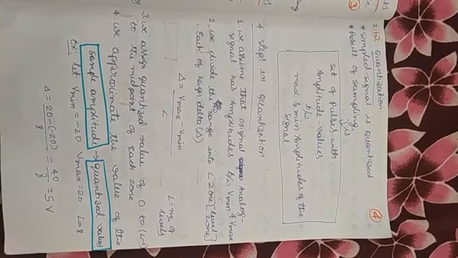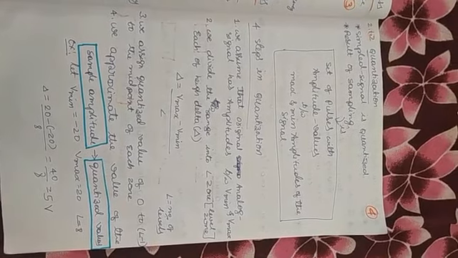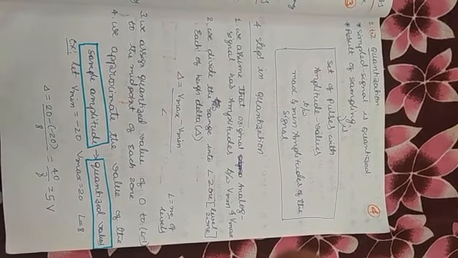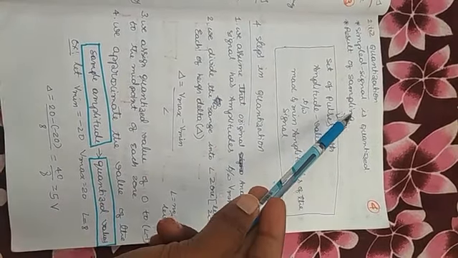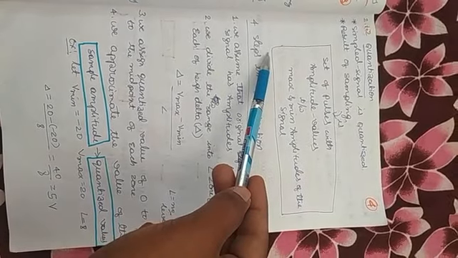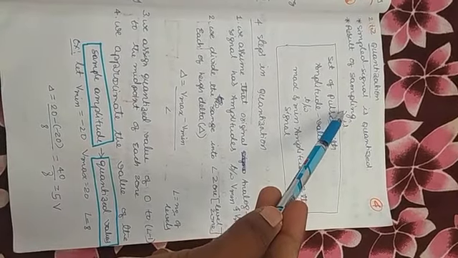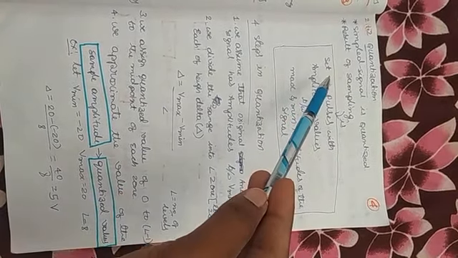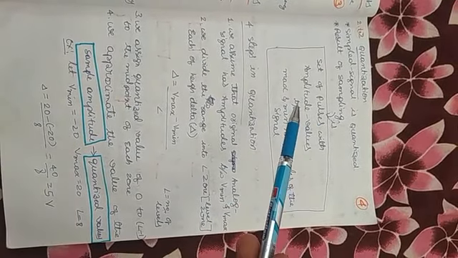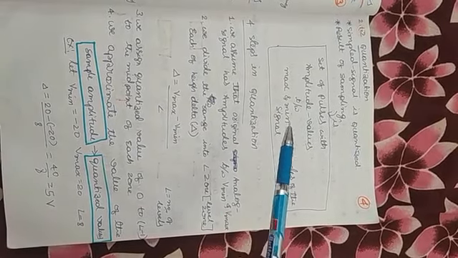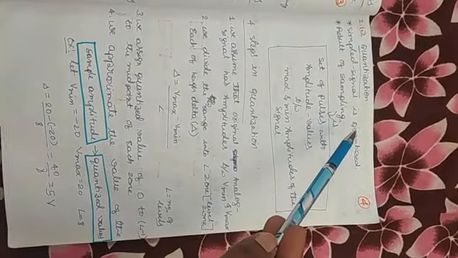Next process is quantization. What is meant by quantization? After the signal is sampled, it will be quantized. What is the result of the previous process? Before quantization we use sampling. What is the result of sampling? It is nothing but a set of pulses with amplitude values between the maximum and minimum amplitude of the signal. This is the result of sampling.